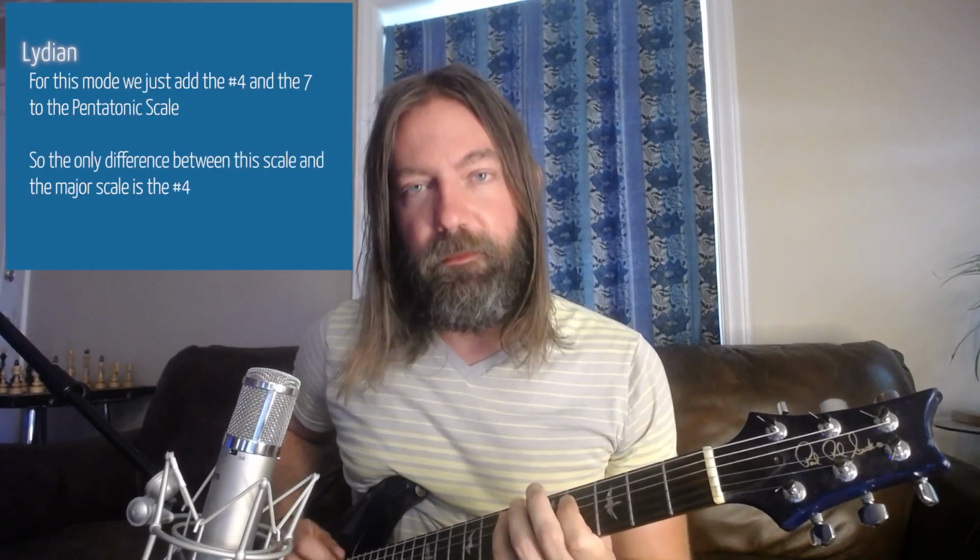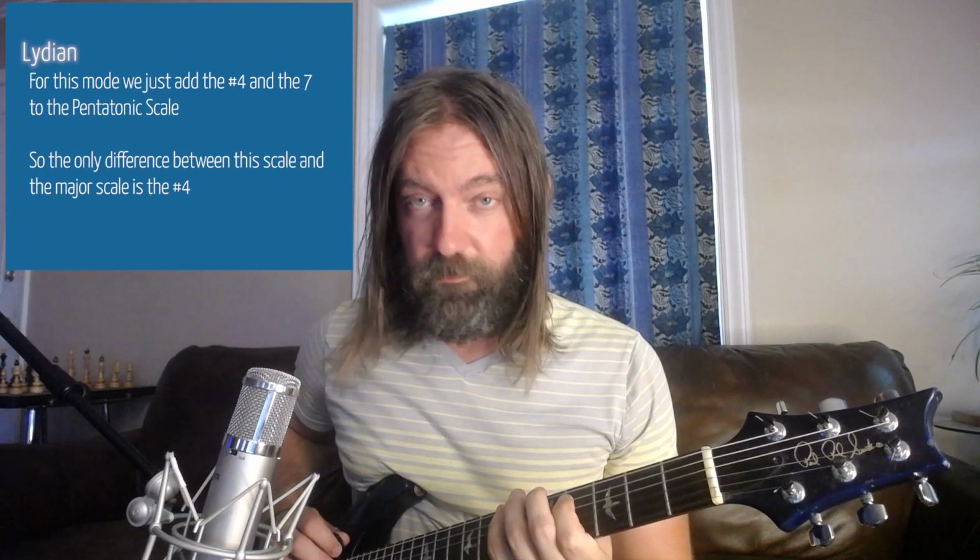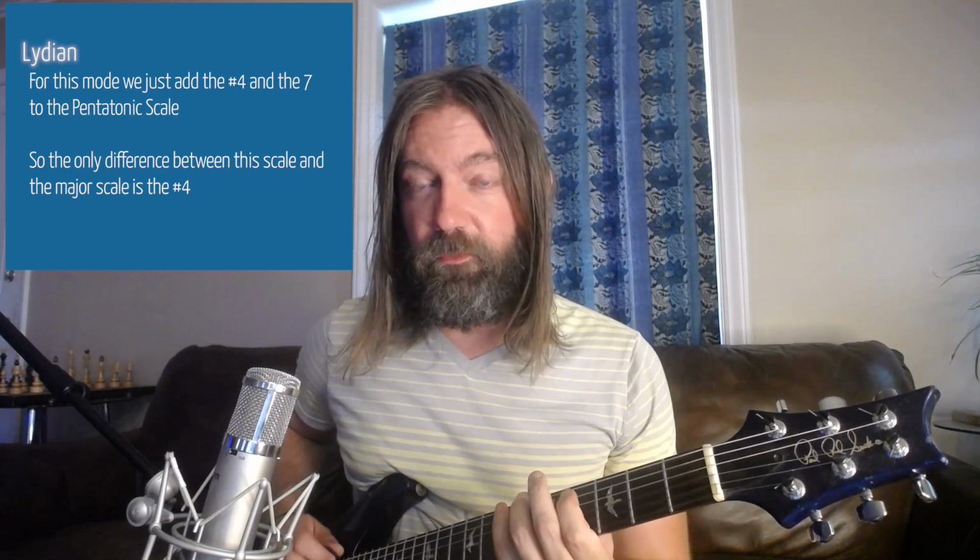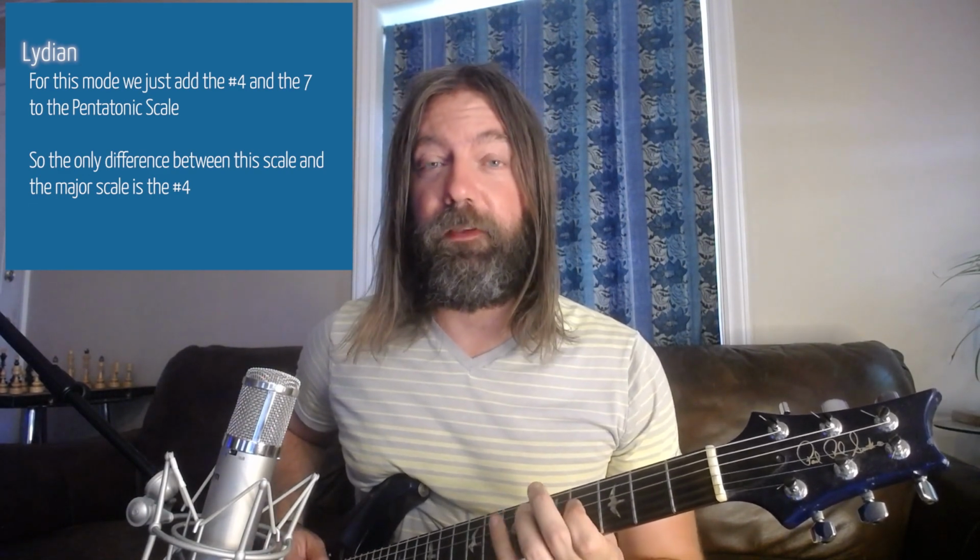Now, that's the major, the Ionian, and then the Mixolydian. Same thing, except the 7s are different. Now let's go to the Lydian, the other major scale. Same thing's happening. You can still play the pentatonic. The full pentatonic scale fits with the Lydian. The only difference is we change the 4 instead of the 7. The 7 is the same, and we sharp the 4. So here's the pentatonic. Here's the Lydian. 1, 2, 3, sharp 4, 5, 6, 7, 1.